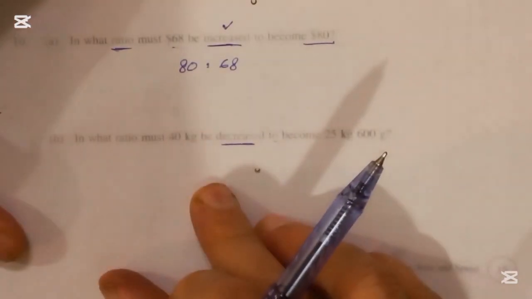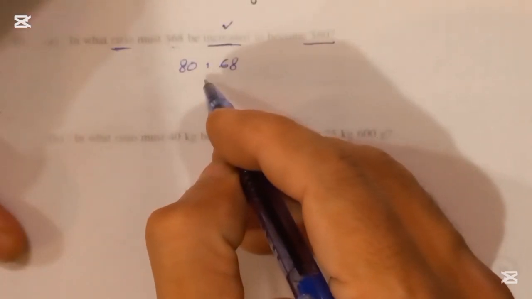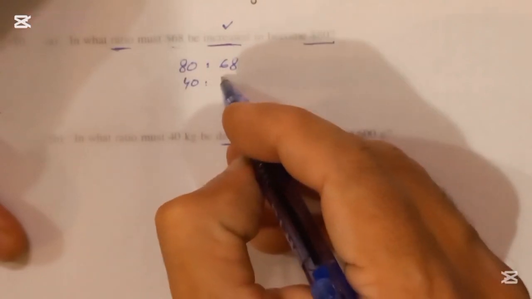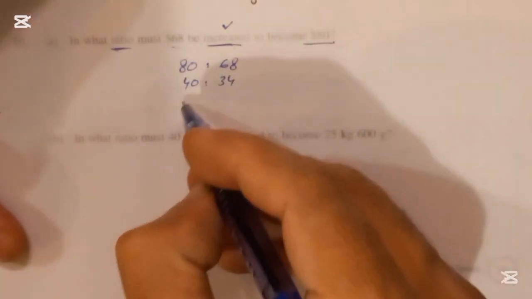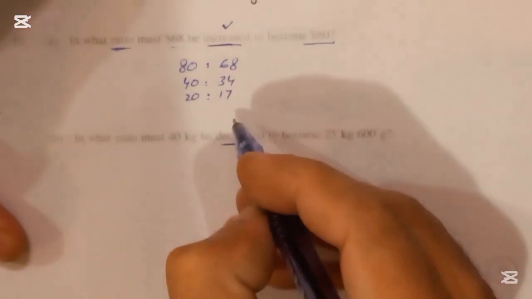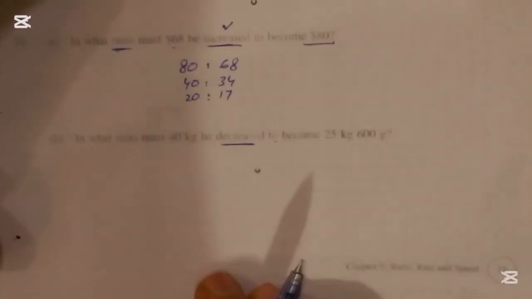Now solve it, cancel these values using the same table, and it will give us the answer. So this is the increased ratio.